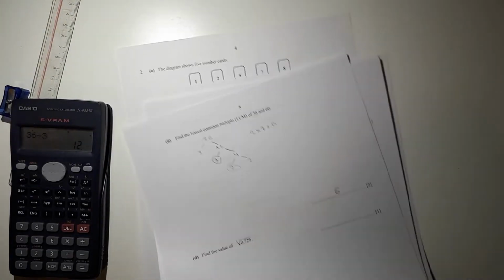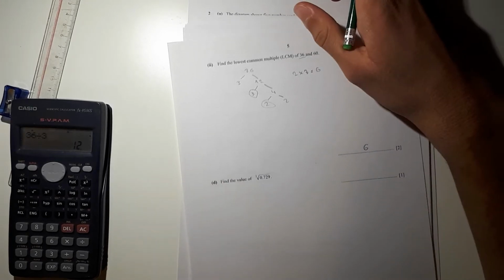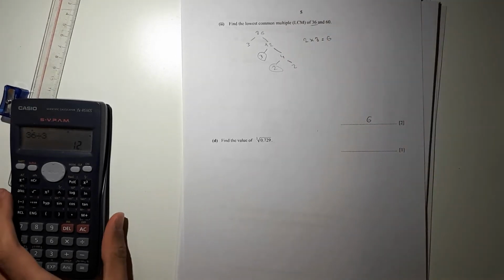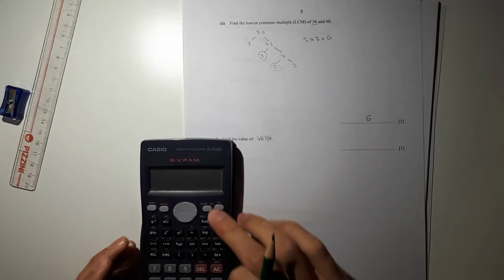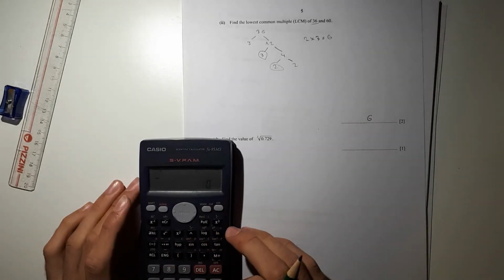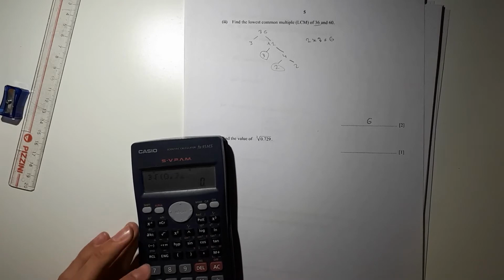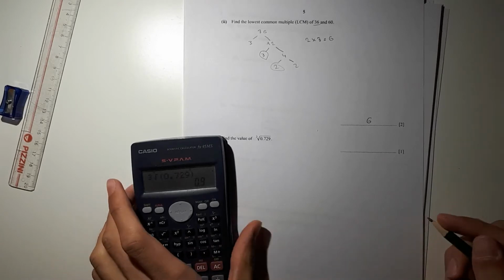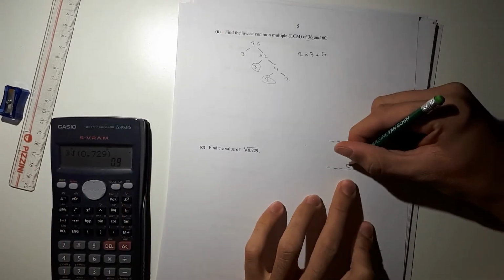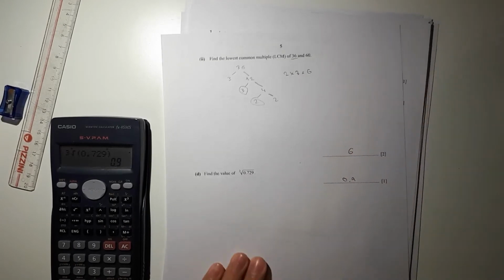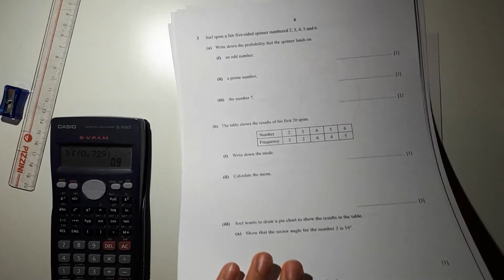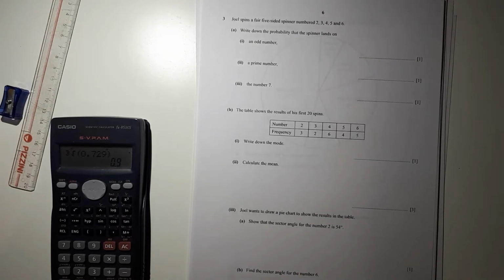Then find the value of the cube root of 0.729. We only have to make this 0.729, 0.9.